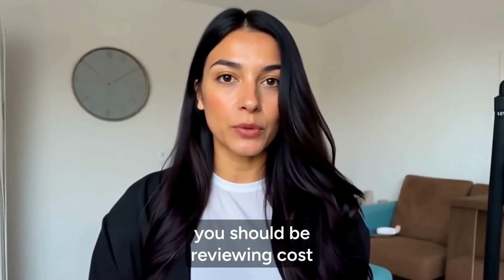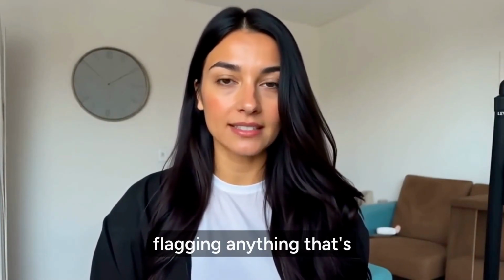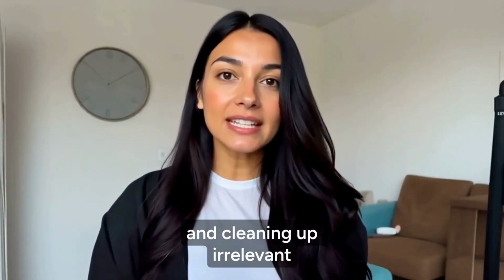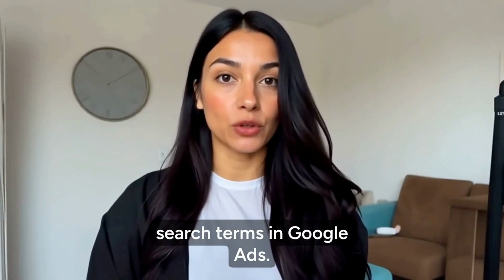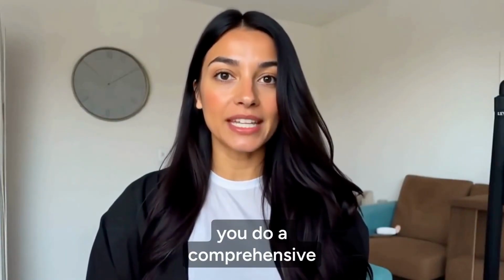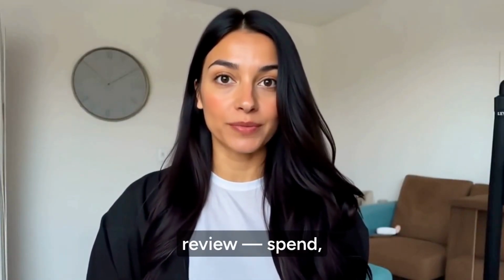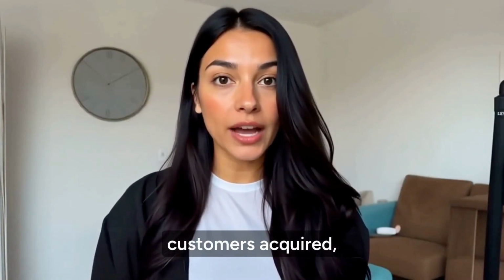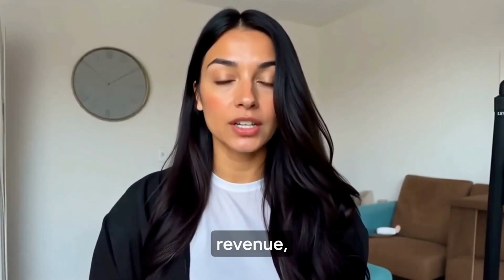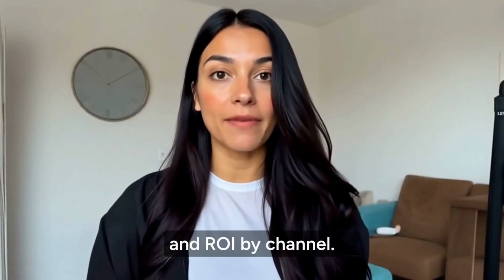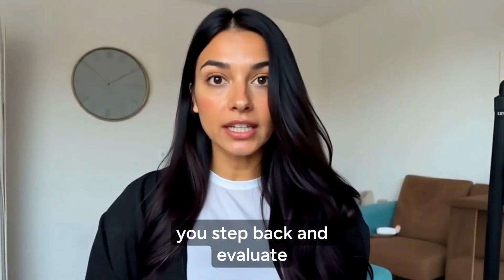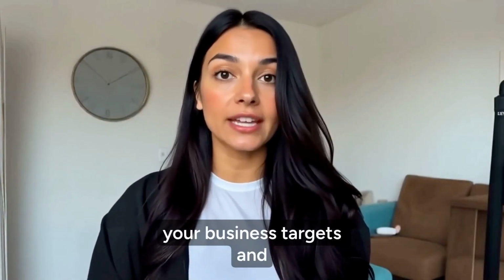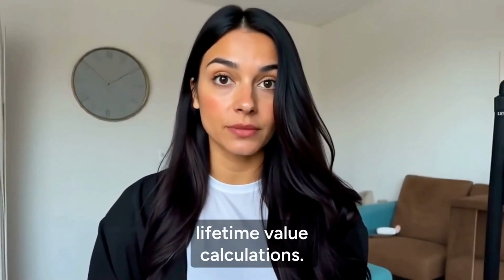Weekly, you should be reviewing cost per conversion trends, flagging anything that's moved more than 20%, and cleaning up irrelevant search terms in Google Ads. Monthly, you do a comprehensive review. Spend, leads, cost per lead, customers acquired, cost per acquisition, revenue, and ROI by channel. Quarterly, you step back and evaluate the full picture against your business targets and lifetime value calculations.